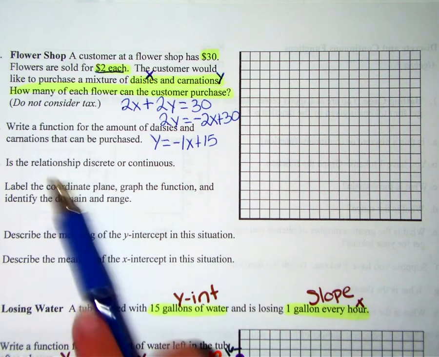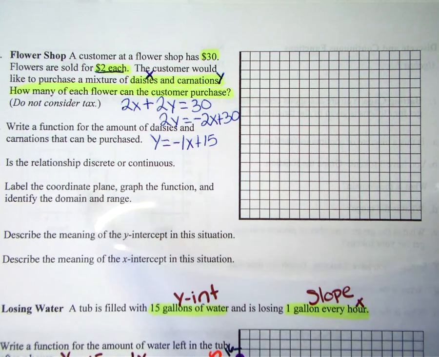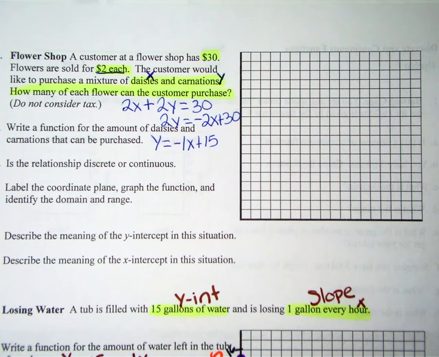So they want to know, in this relationship, is this relationship discrete or continuous? So before you answer, think of it this way. Can you go into a flower shop and say, I really like that carnation, can I only buy half of it? No, you can't do that. So it's going to be discrete.